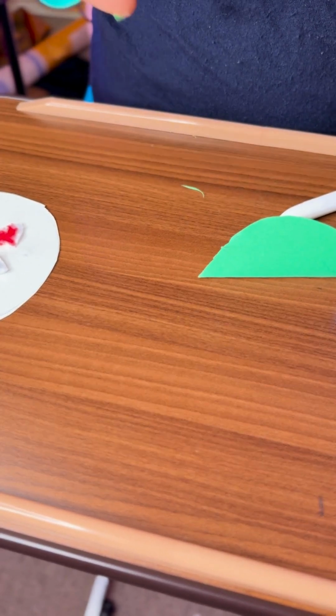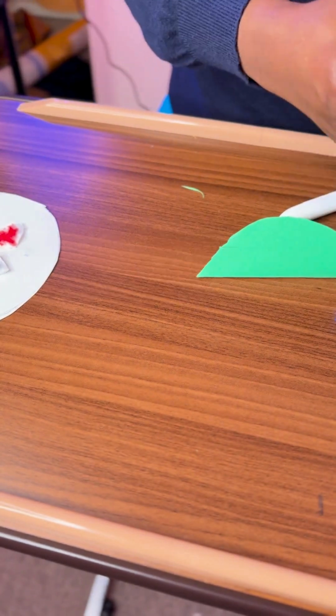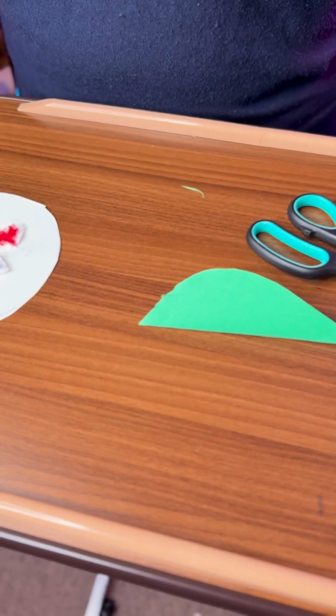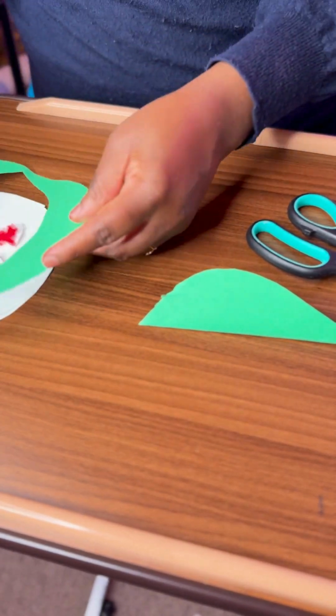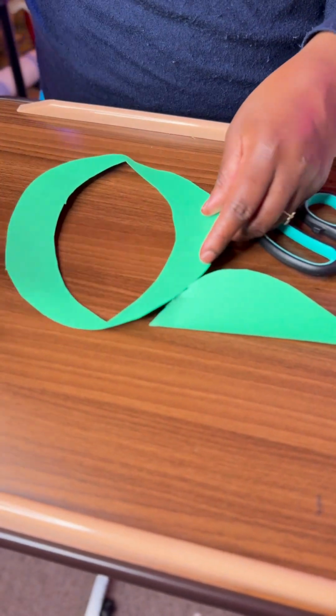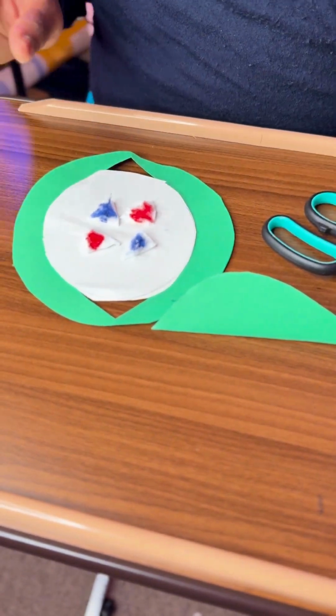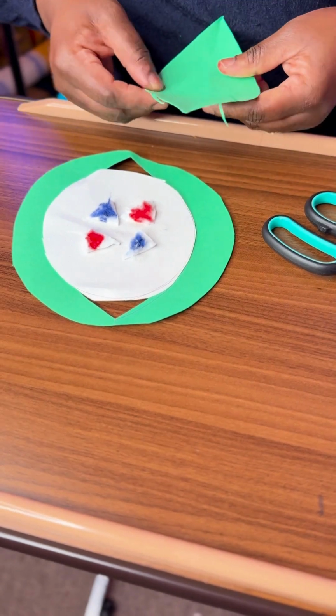So this is what I have as my electron cloud, and then I can fit my nucleus into it. That looks a bit dodgy, but it's fine.